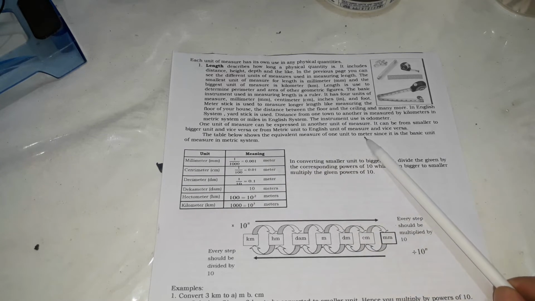For example, 1 millimeter is 0.001 meter, 1 centimeter is 0.01 meter, 1 decimeter is 0.1 meter, 1 decameter is 10 meters, 1 hectometer is 100 meters, and 1 kilometer is 1000 meters. Kilo is 1000, milli is 0.001.